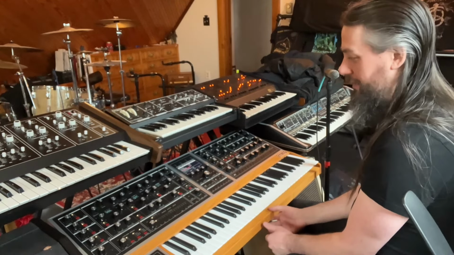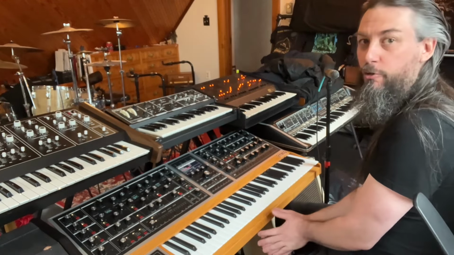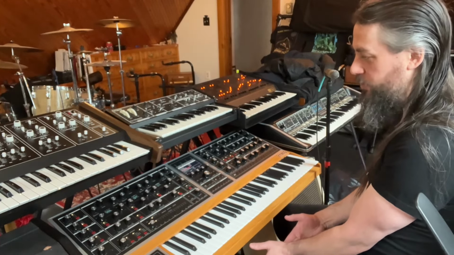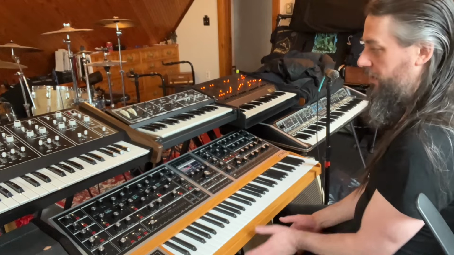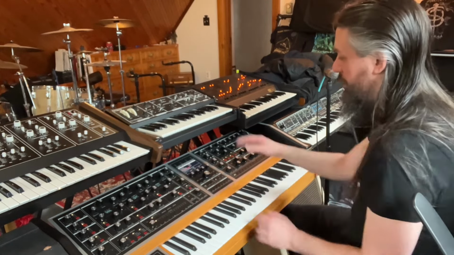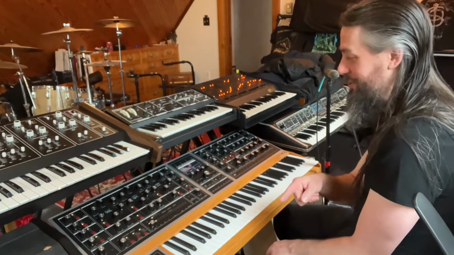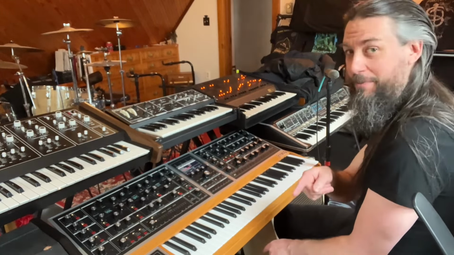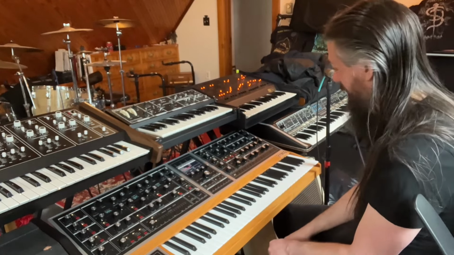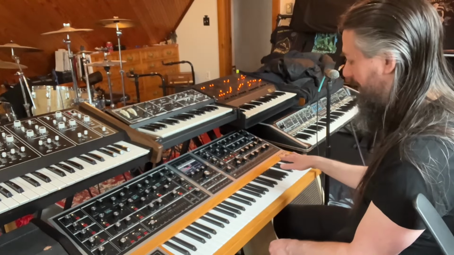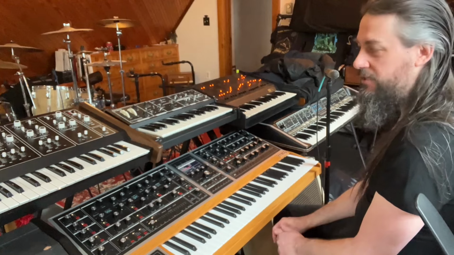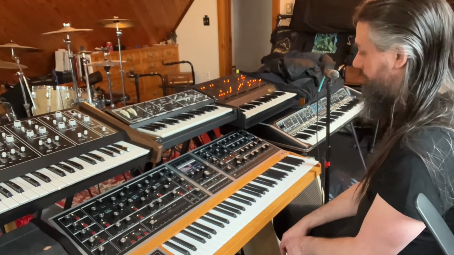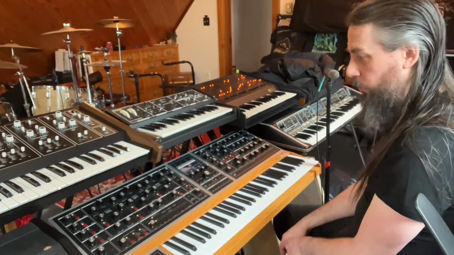In case you've been living under a rock for the last several years or just never looked into it: 3 oscillators, 3 filters. Don't let anyone tell you it's 2. There's 3 filters in here. 4 envelope generators. Don't let anyone tell you there's 3. There's 4. You got built-in effects, which I'm not usually an effects guy, but I have used effects in this. What else do you got? 4 LFOs.